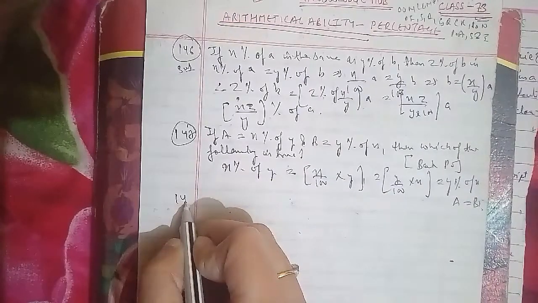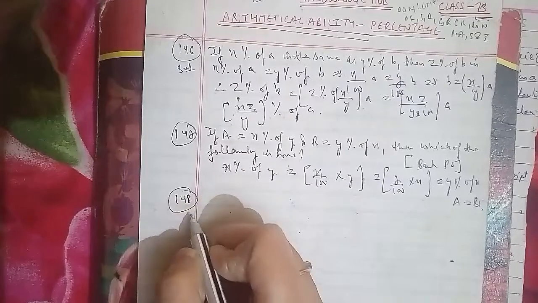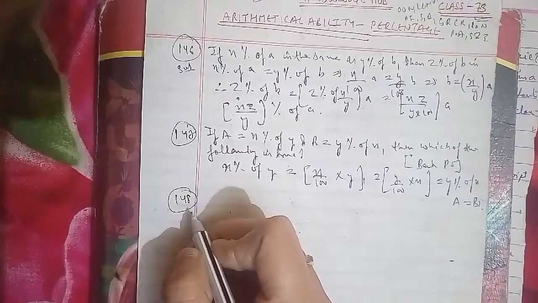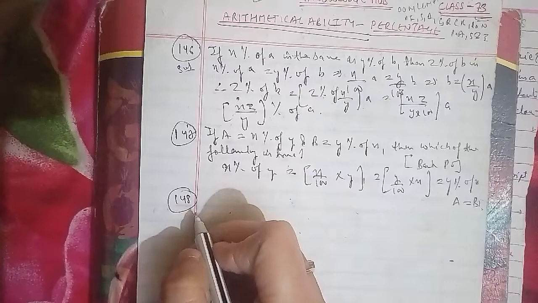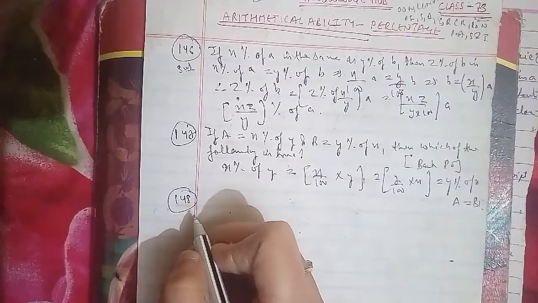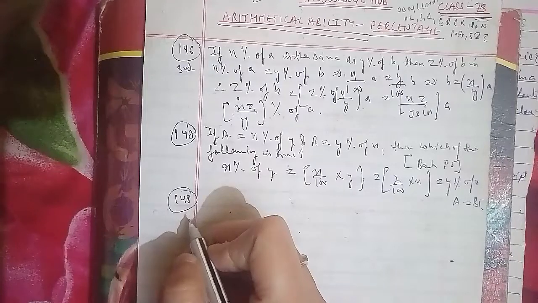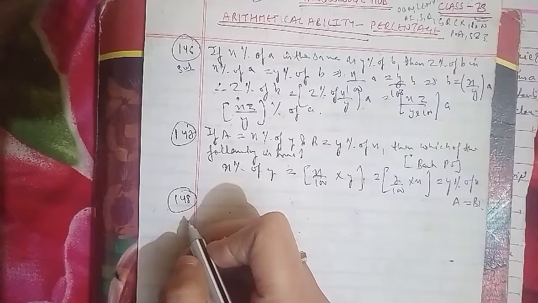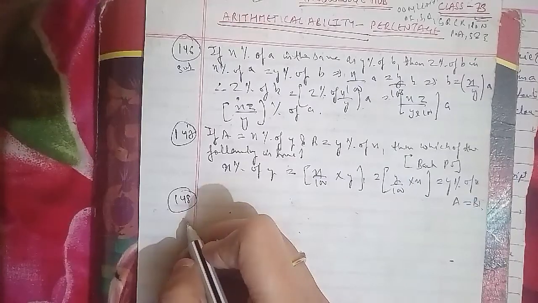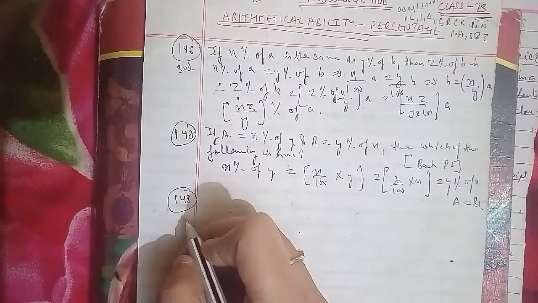We'll go ahead with another question, the 148th question of the session. The question is: 33 1 by 3% of a man's daily output is equal to 50% of a second man's daily output. If the second man turns out 1500 screws daily, then the first man's output in terms of screws is: the options we have are 500, 1000, 2000, 2250.